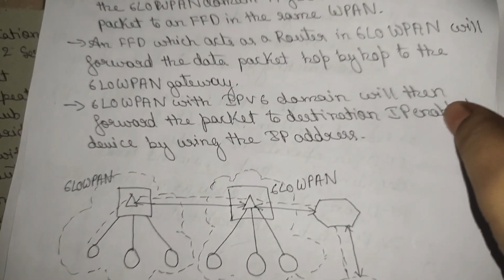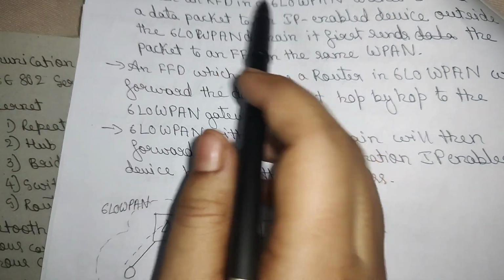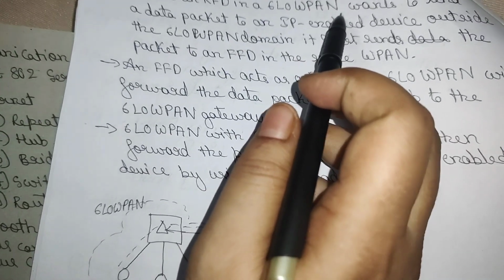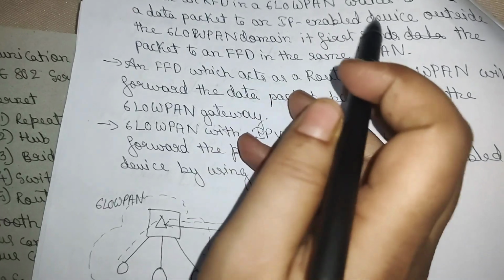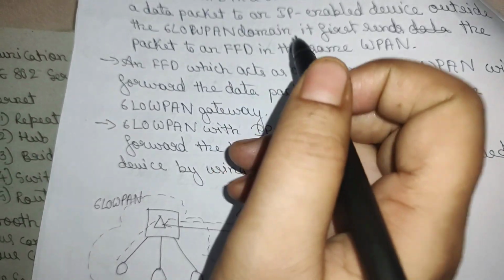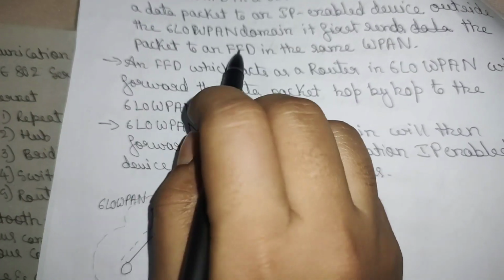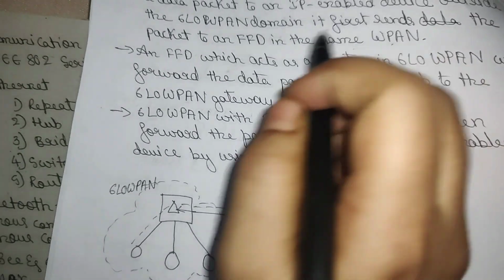So 6LoWPAN, first what it will do: an RFD in 6LoWPAN that wants to send a data packet to an IP enabled device outside the domain will first send the packet to the FFD in the same WPAN.